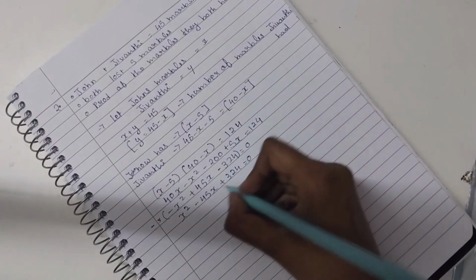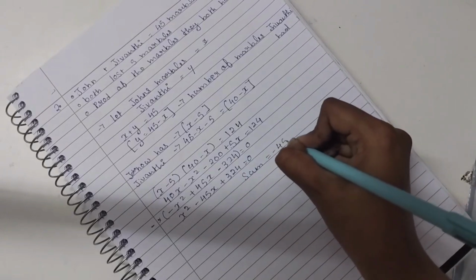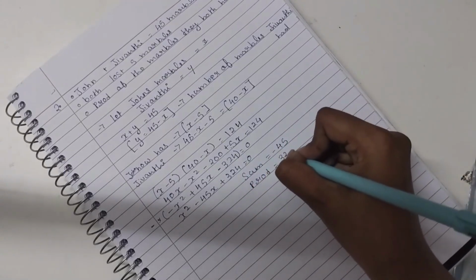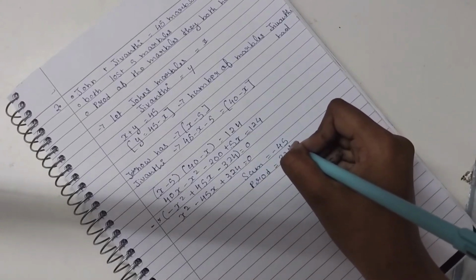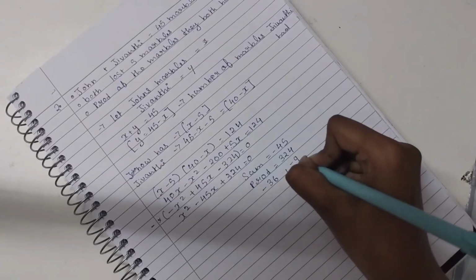Now we're going to find two numbers in which the sum equals negative 45 and the product equals 324. So two such numbers would be negative 36 and negative 9.